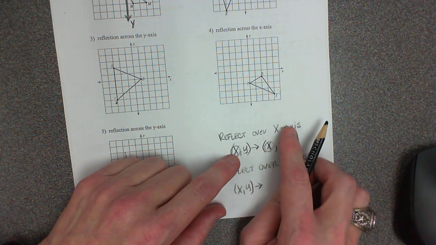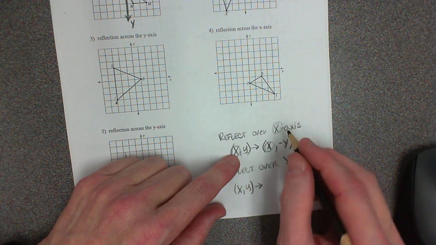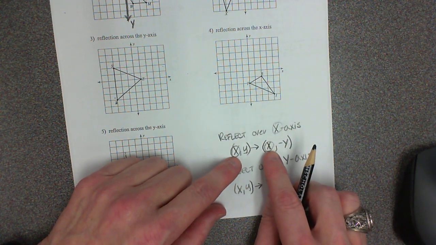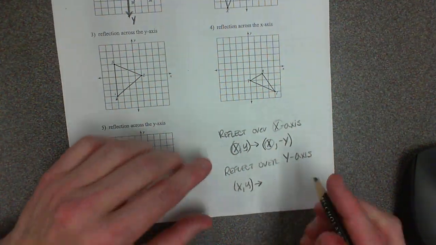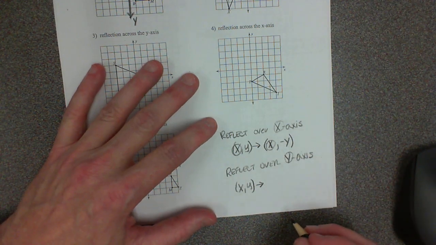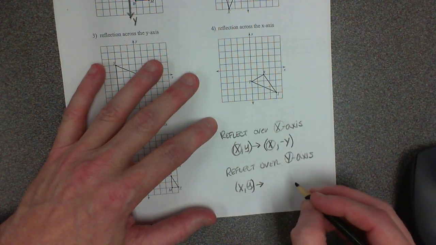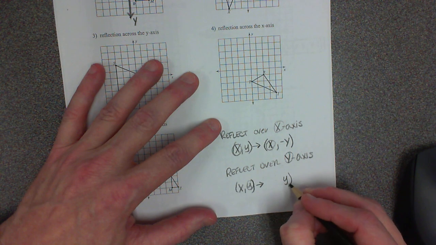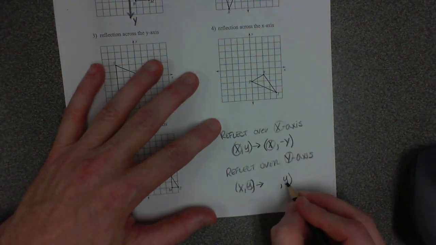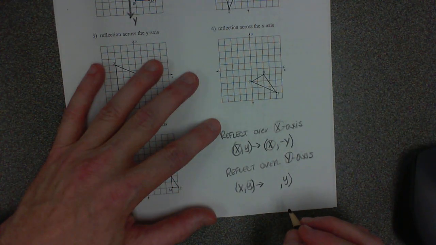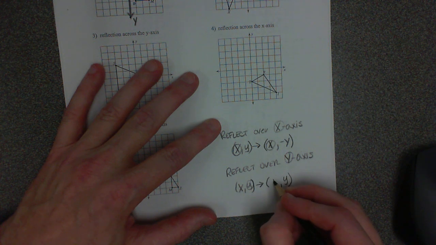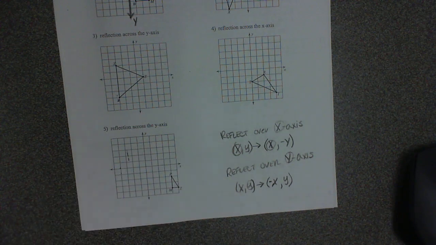If it's reflecting over the x-axis, your x's stay exactly the same. If it's reflecting over the y-axis, now your y is going to stay exactly the same. It comes second, it's going to stay exactly the same number, while your x value will change signs.